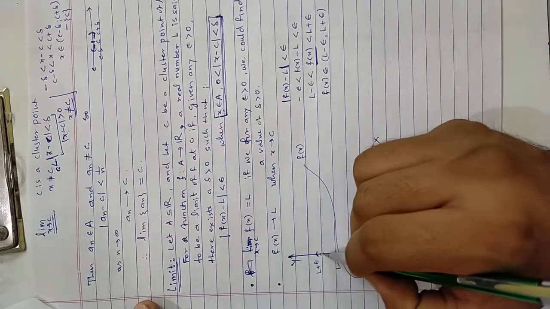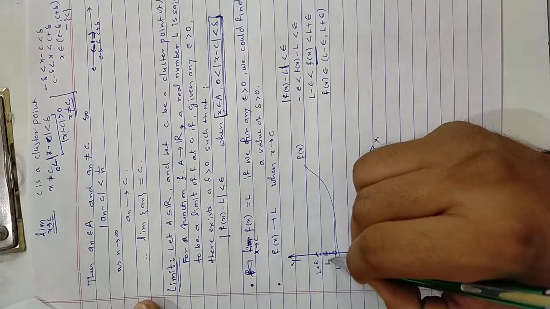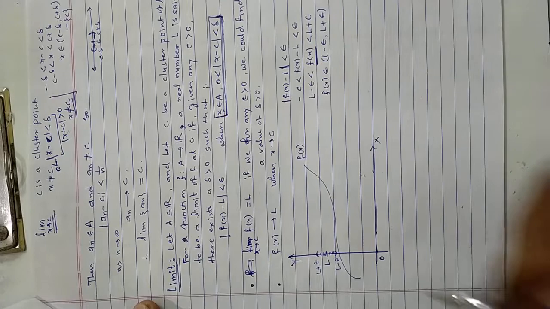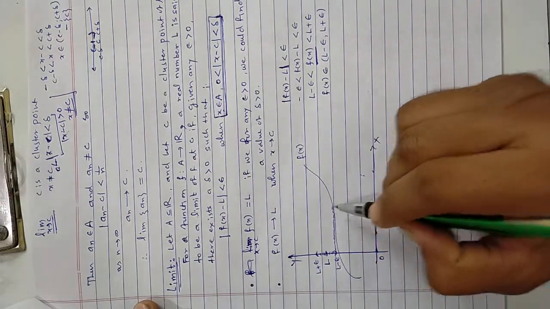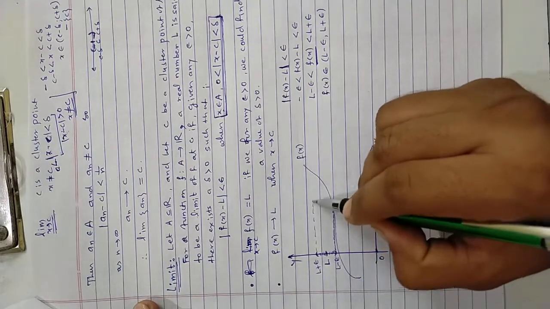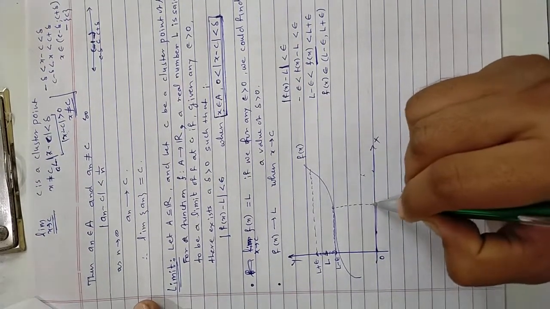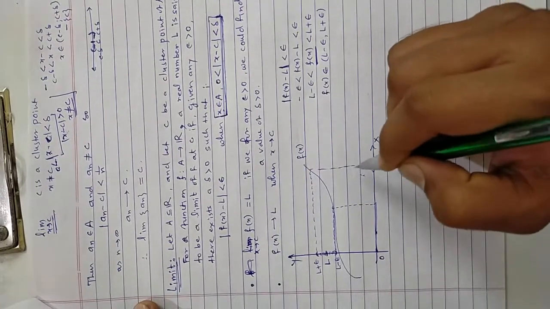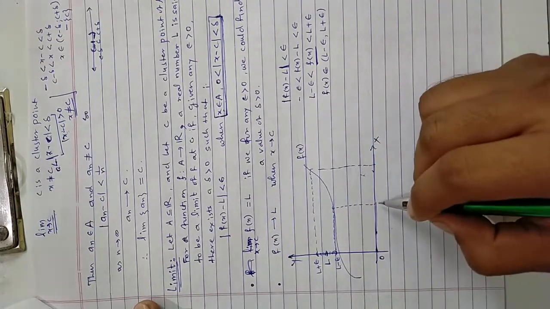So my L is somewhere here, inside, in the middle of this interval, L minus epsilon and L plus epsilon. So what are the values taken by function? These are the corresponding domain elements that map to L minus epsilon and L plus epsilon.